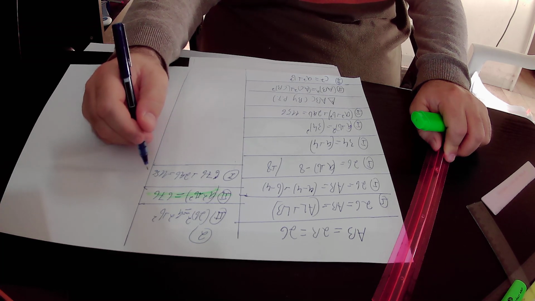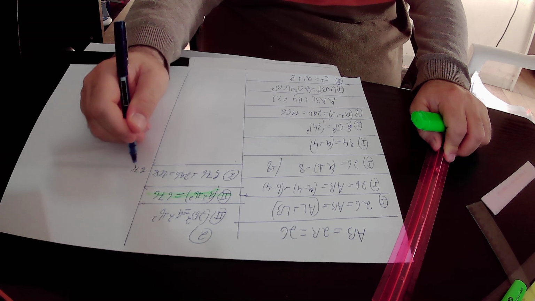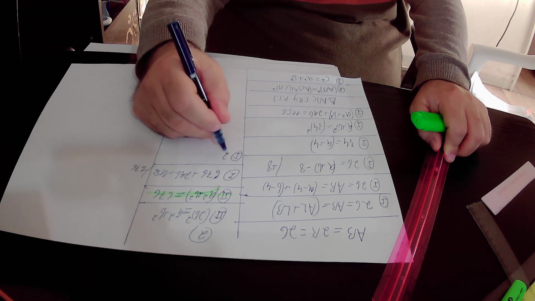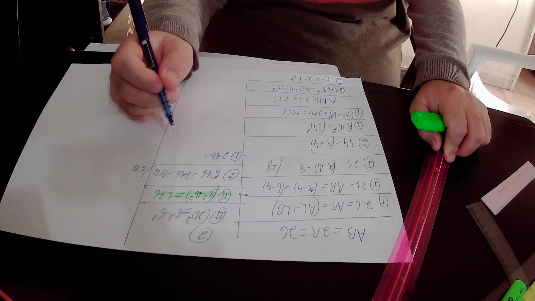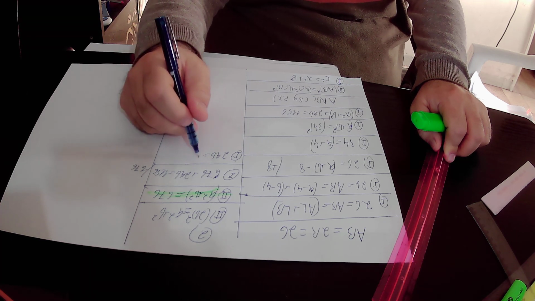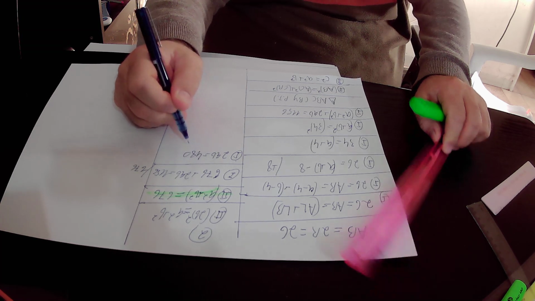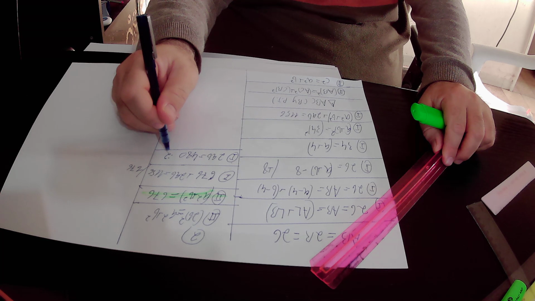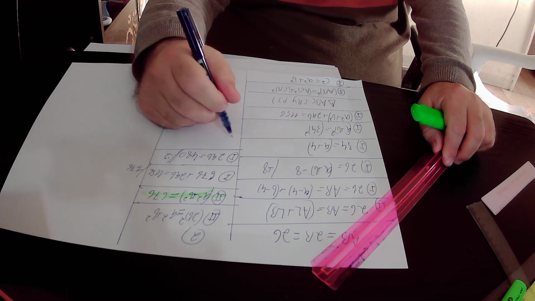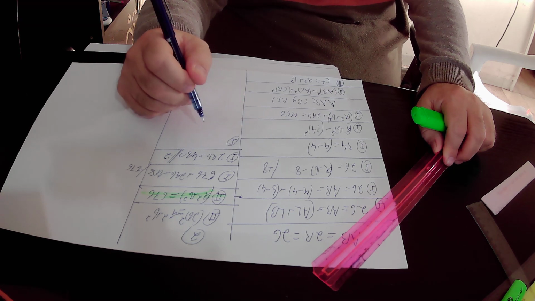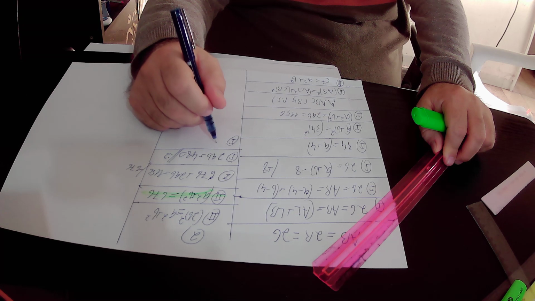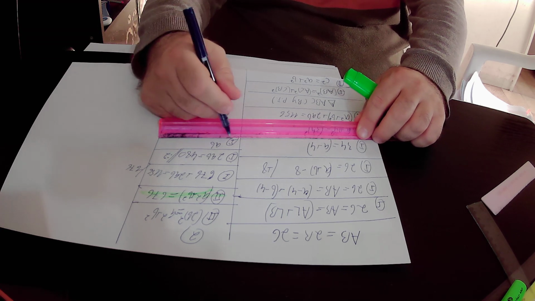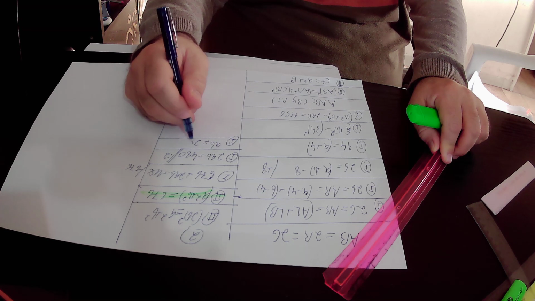Here we subtract 676 from this equation number 1, and we get that 2 times AB equals 1156 minus 676, which is 480. So 2 times AB equals 480. Here we'll divide this equation by 2. 2 times AB over 2 is AB, and 480 over 2 is 240. So we found out that AB equals 240.